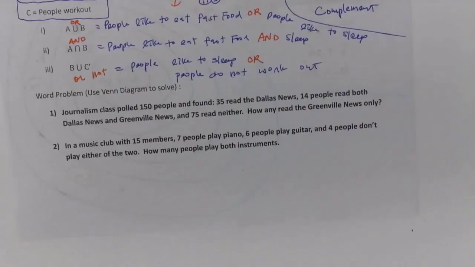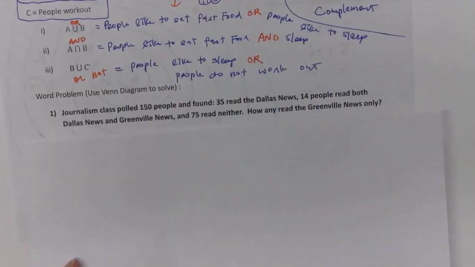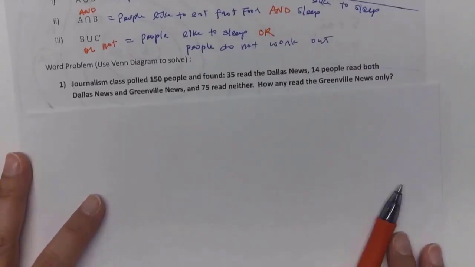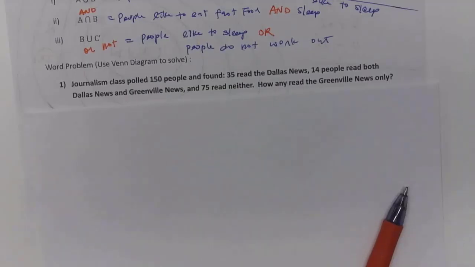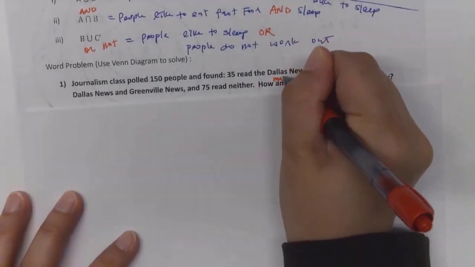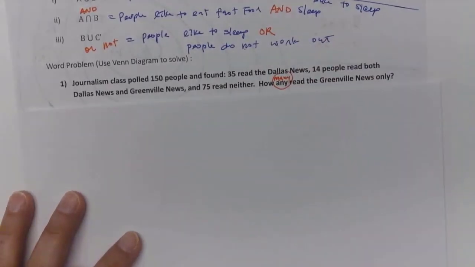So here, let's see. First one. A journalism class polled 150 people and found 35 with the Dallas News, 14 people with both Dallas News and Greenville News, and 75 with neither. I think it asks how many, sorry. I made this yesterday, so I made some corrections. I just want to save some time, otherwise you guys keep copying a lot of stuff.